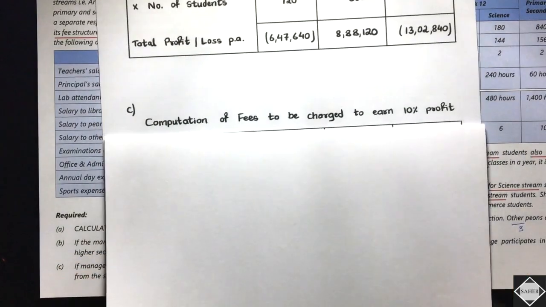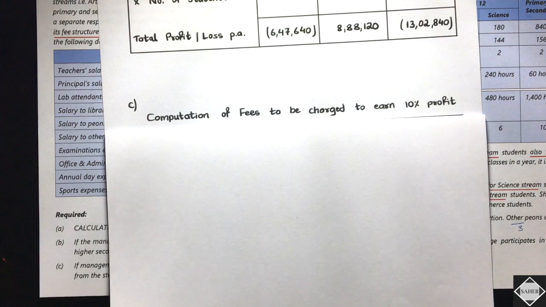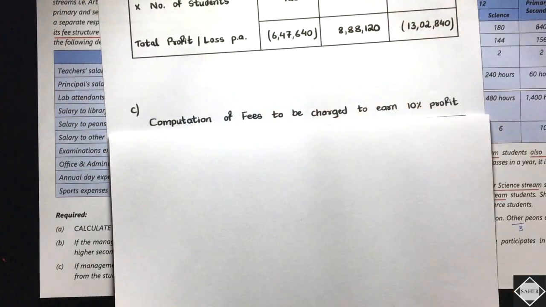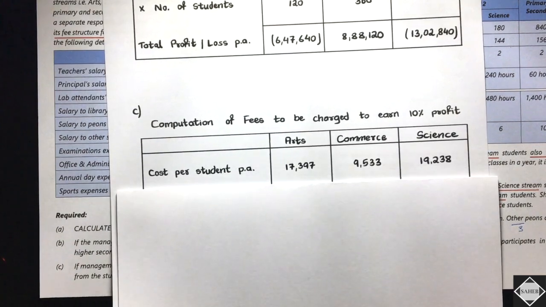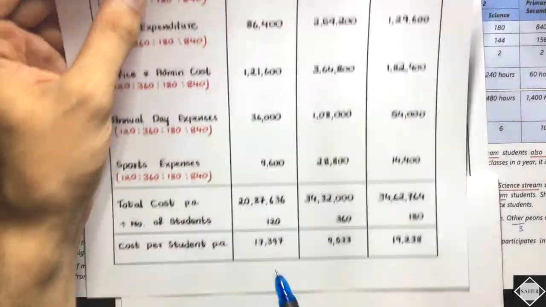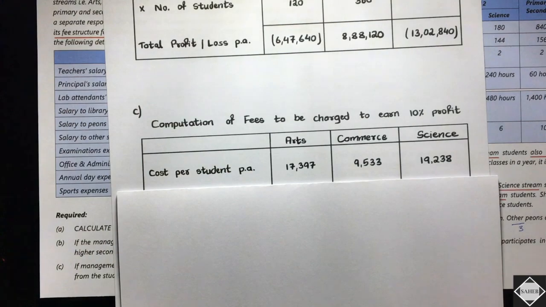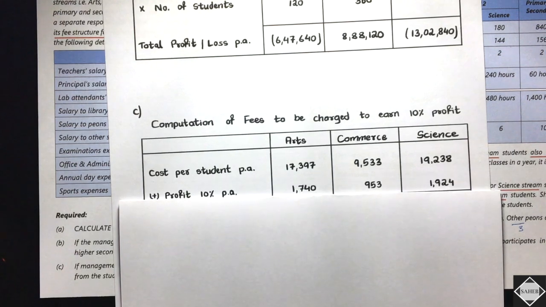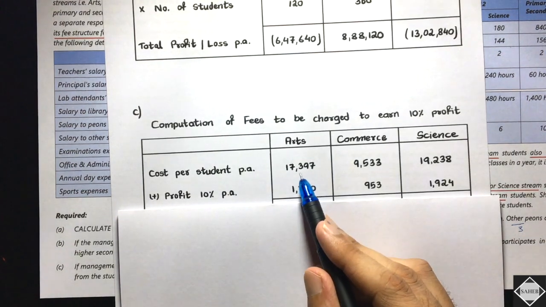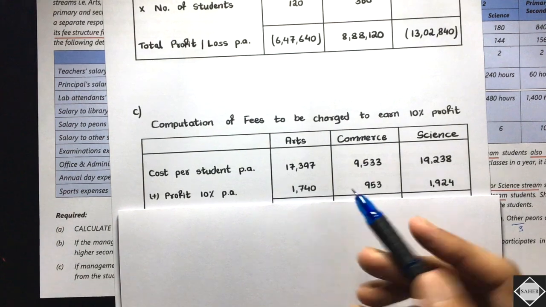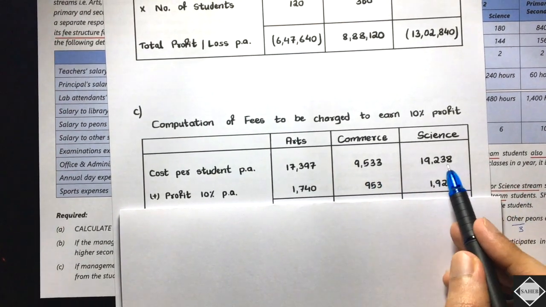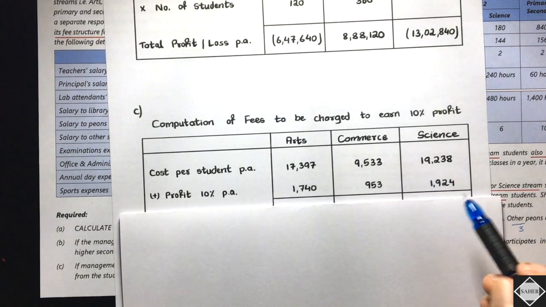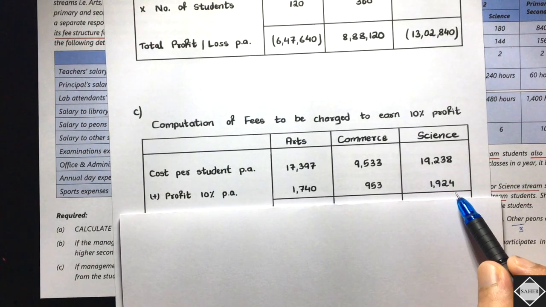See here, computation of fees to be charged to earn 10% profit, right? 10% is our desired profit percentage. So first we have to take the cost per student per annum, which we have already calculated. This we are going to copy paste, and then we will include the profit percentage, 10%. 10% of 17,397 is 1,740 if we round it off, and 9,533, 10% of that is 953. 10% of 19,238 we are rounding off, it's 1,924, right?